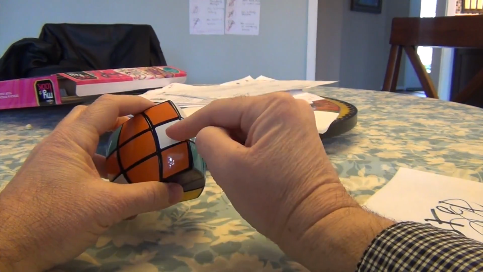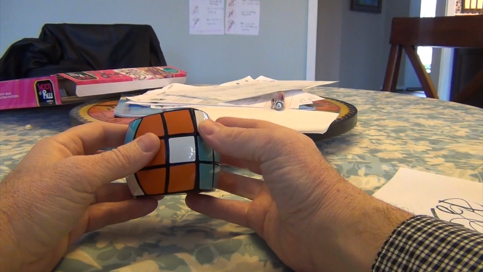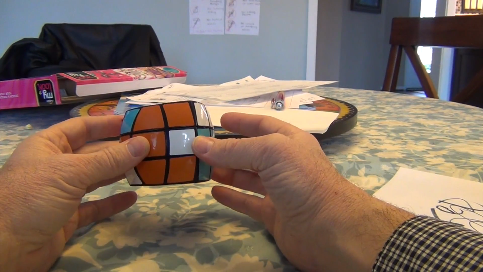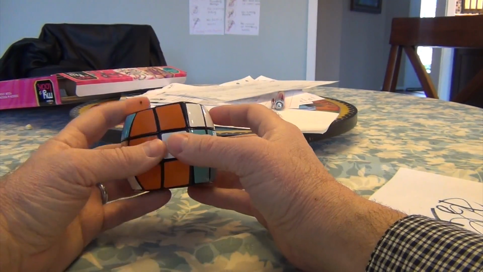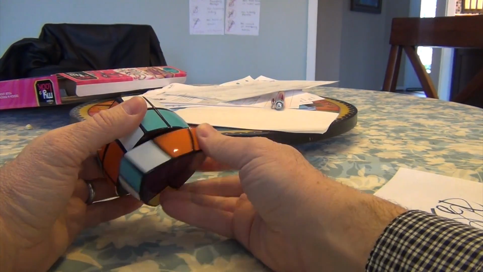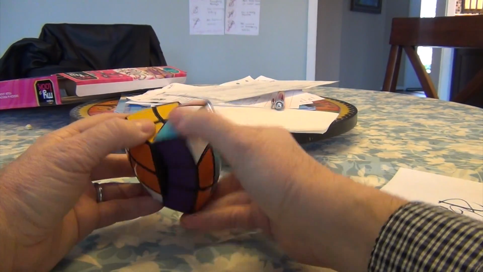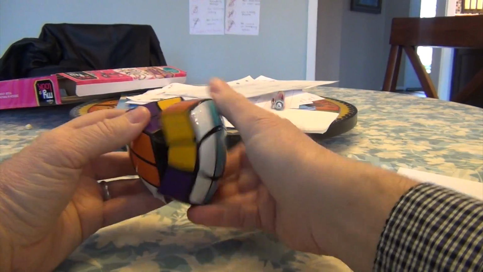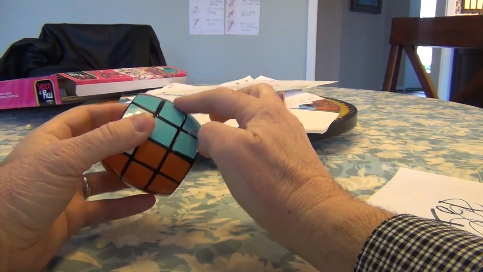Now notice we ended up with misplacement of this layer here too. Well, that's not really a problem. All we have to do is continue to move our R's in this position, because the next time we do that move, it'll put this back in. So we have this one set up here, orange and white. So find the orange and white right over here and do the same move: 2R, U, 2R, U inverse, 2R. This is in and this is back.